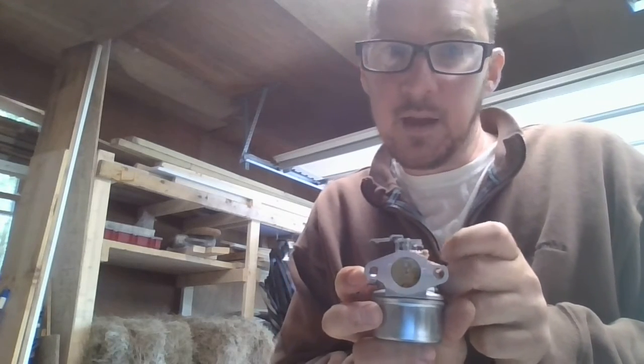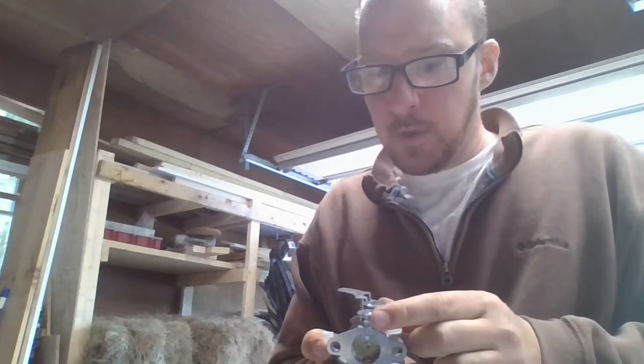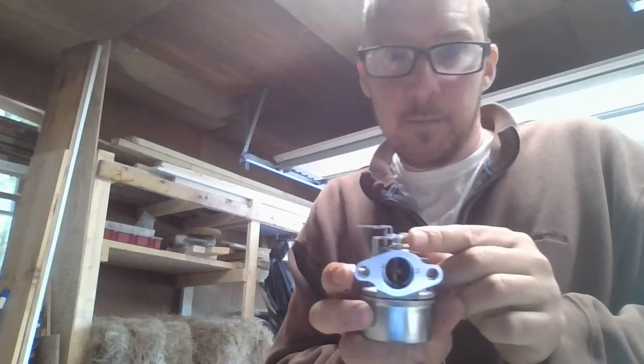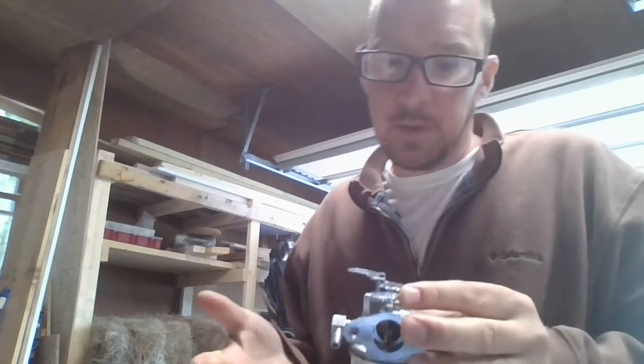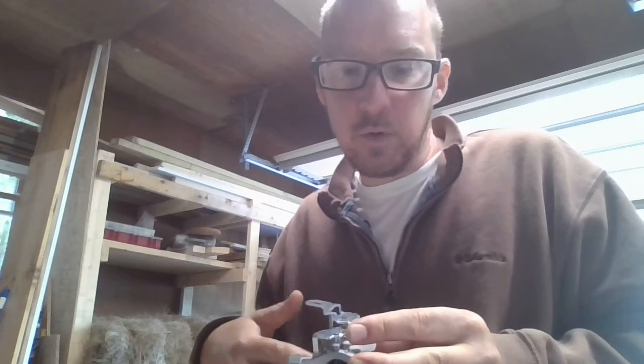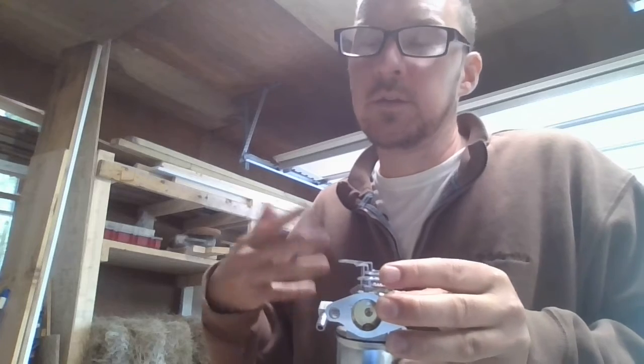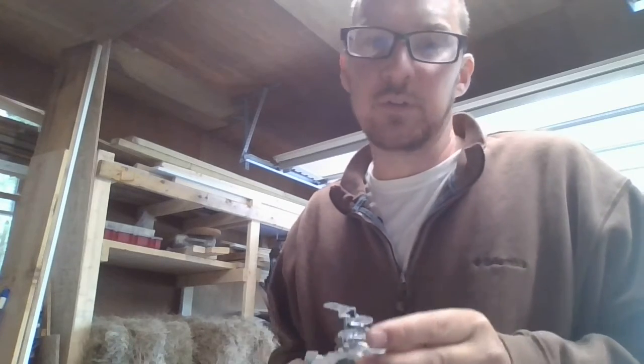And what this spring does is when your engine needs more air, this spring will be open so that there's more air that'll be allowed to flow. When your engine is not under load and starts to idle, it'll close off to let less gasoline in so that your engine doesn't rev as high.